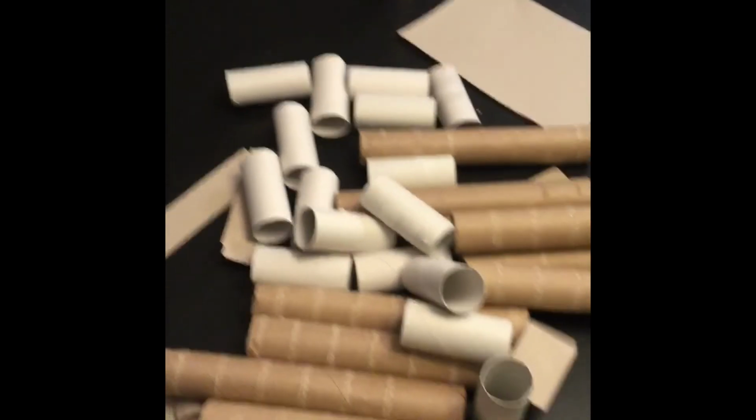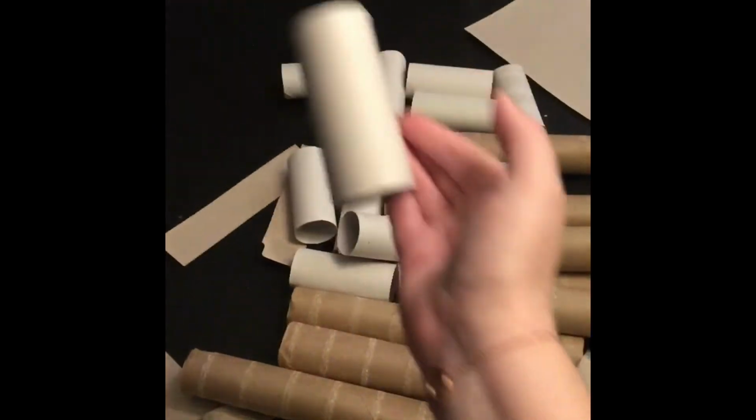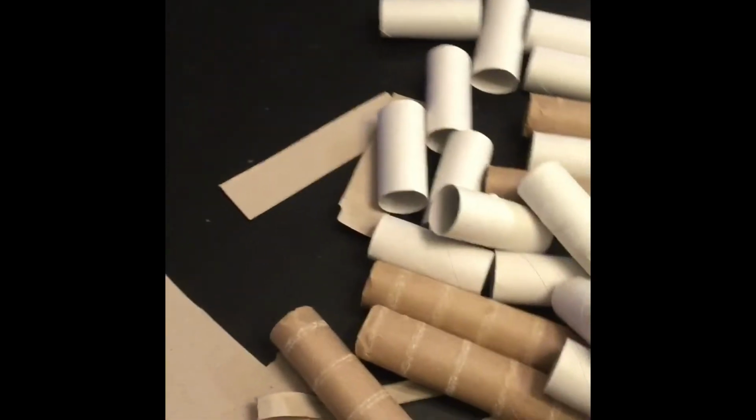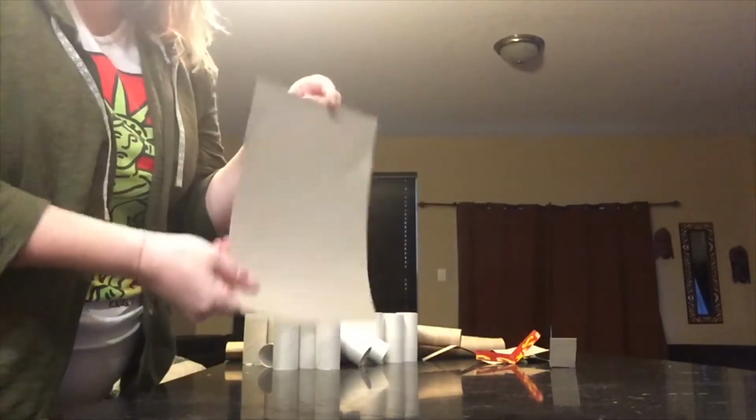All right, first I want to show you I have all my material here. Like I said, I'm just using paper towel rolls, toilet paper rolls, and then I've already cut up my Cheerio box into different sizes. All right, I'm going to start with this piece. It's the back of the box for my base. I always like to have a base when I'm making a structure. All right, so we're going to start with all this stuff, okay? What I'm going to start with here is the back of the cereal box. I'm going to use this as the base.